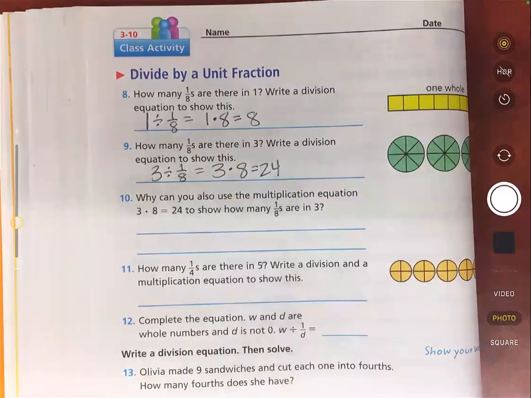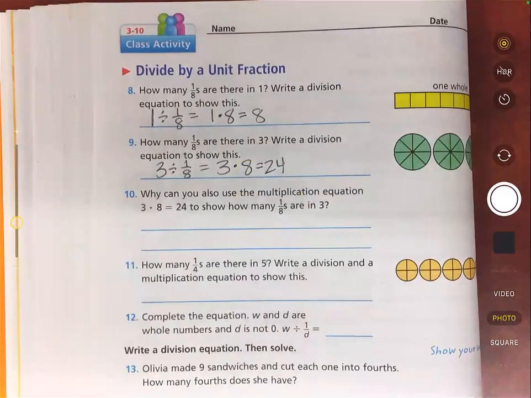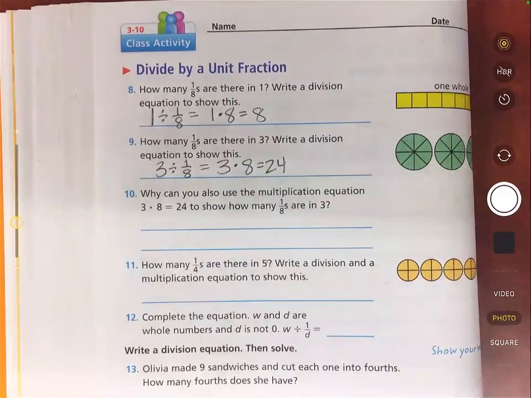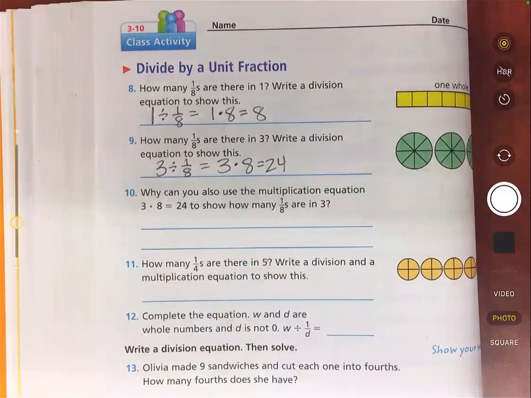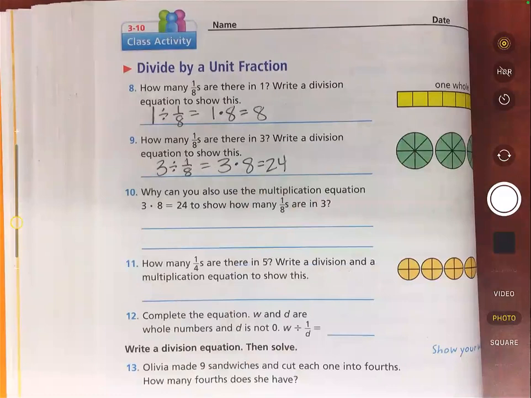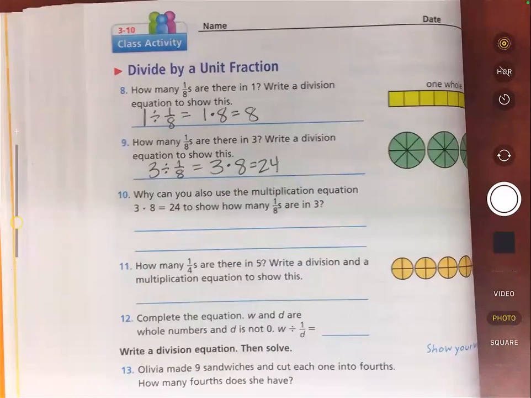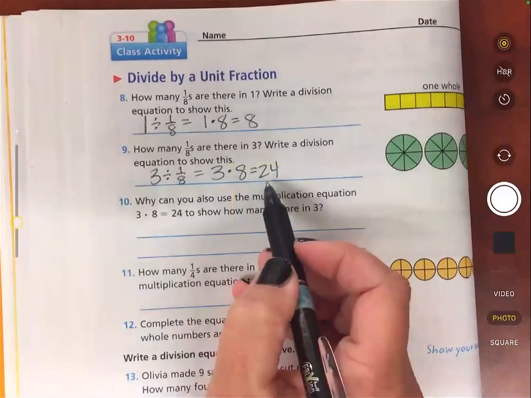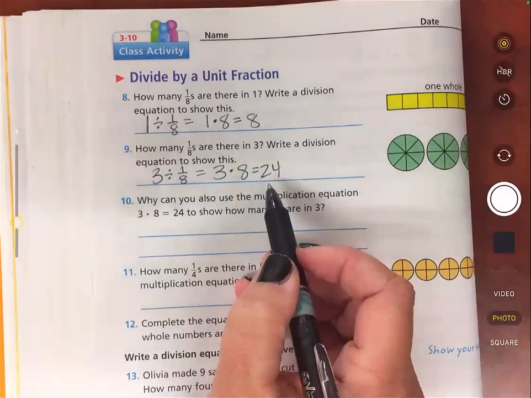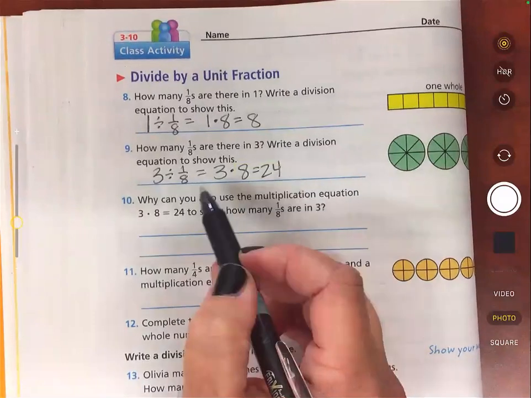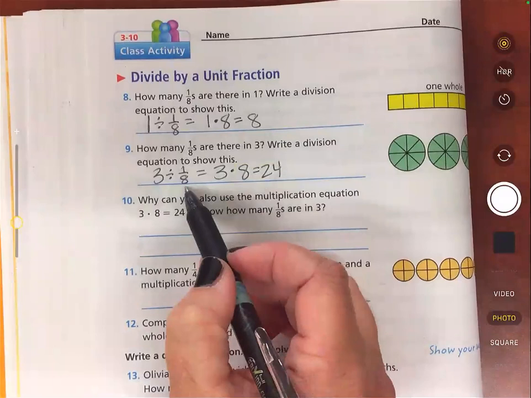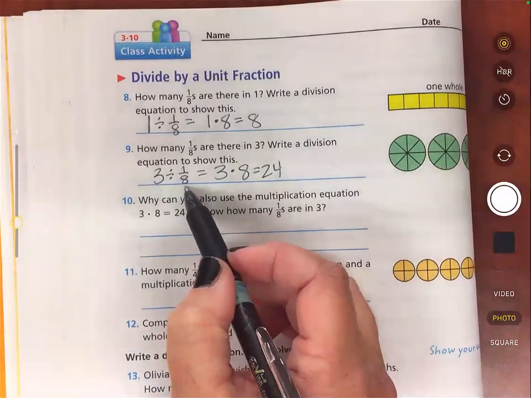Now, here's something to think about. You guys are used to, when you divide a number, your answer gets smaller, right? Are you kind of used to that? Like when you're dividing something, it gets smaller because you're dividing it into pieces. Does that sound right? Okay. But look at, my answer's 24. That's because I'm dividing it by something less than 1. I'm dividing it by a fraction of a whole.